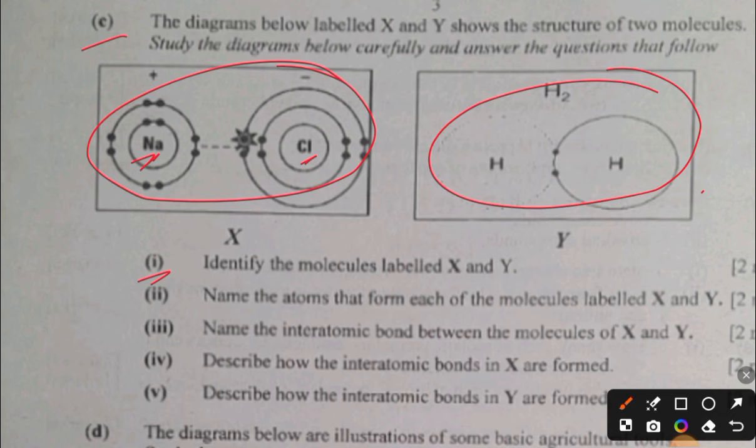Then the next question says, describe how interatomic bonds in X are formed. An ionic or electrovalent bond is a type of chemical bond that involves electrostatic attraction between oppositely charged ions. And this is how the bond forms. There's always a transfer of one electron from the electropositive to the electronegative. When I say electropositive, I mean the positively charged ion, and electronegative, the negatively charged ion. So over here, the sodium is positively charged, so there's a transfer of one electron to the chlorine, which is electronegative.